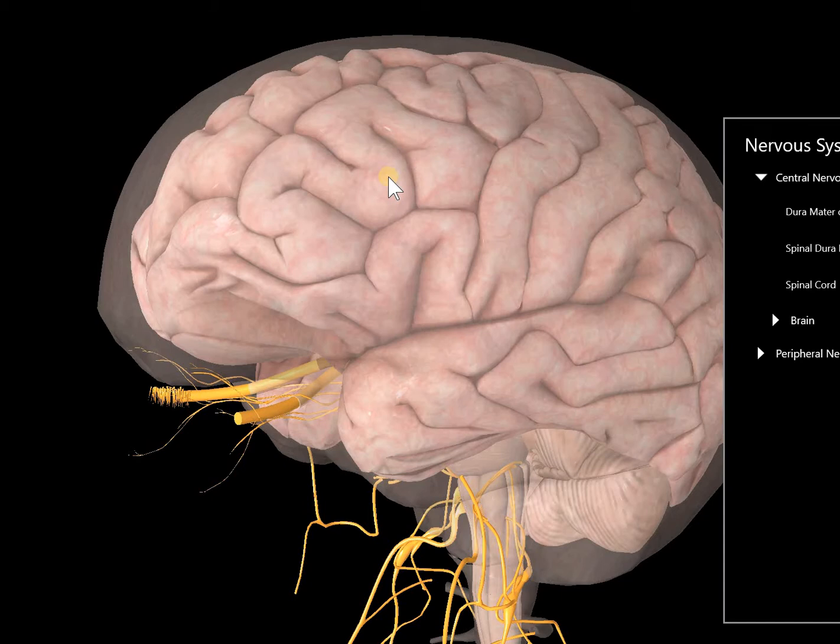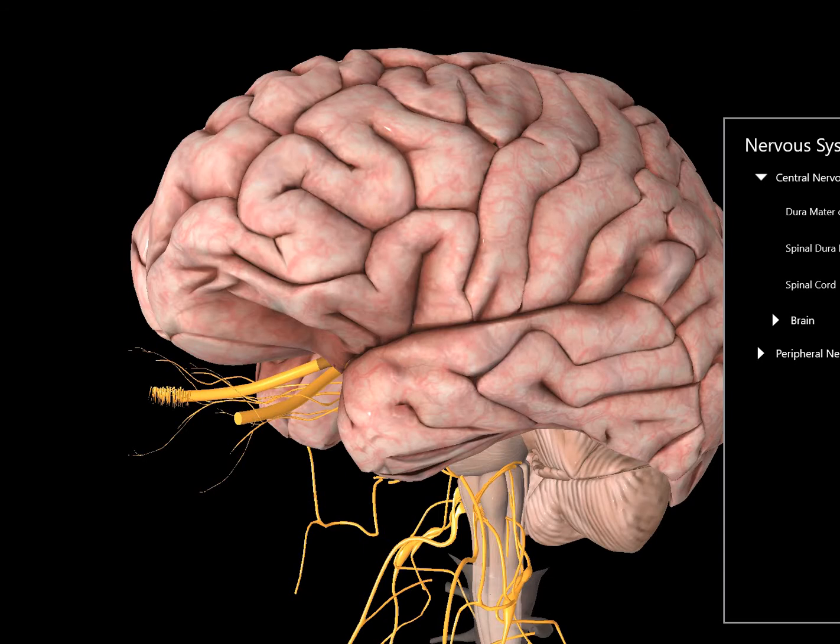So the meninges are the dura, arachnoid, and pia. Let's remove the dura to expose more of the brain tissue here.